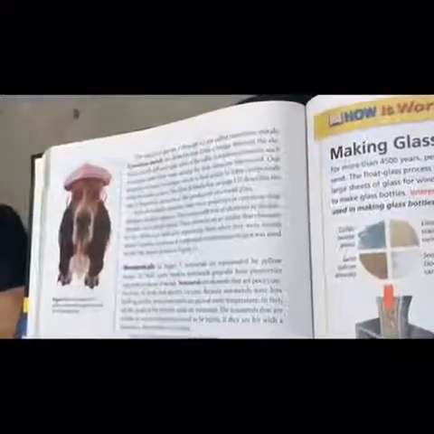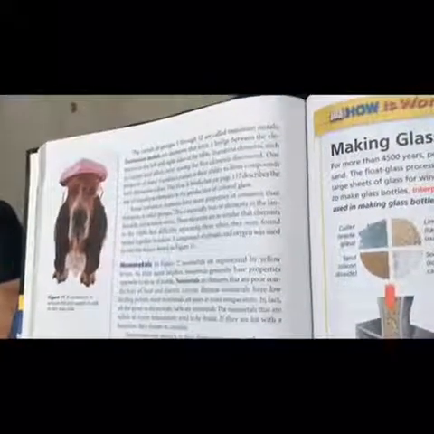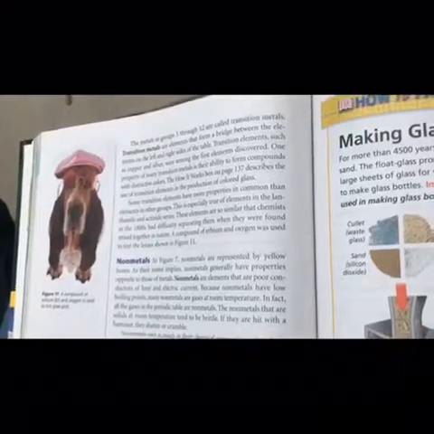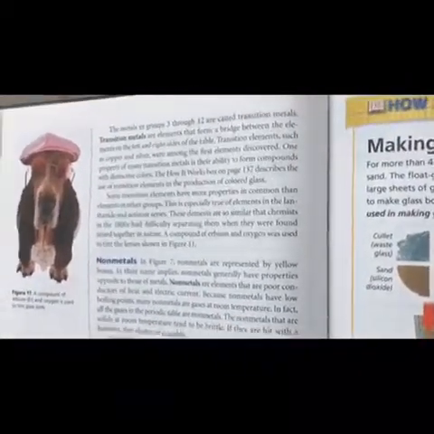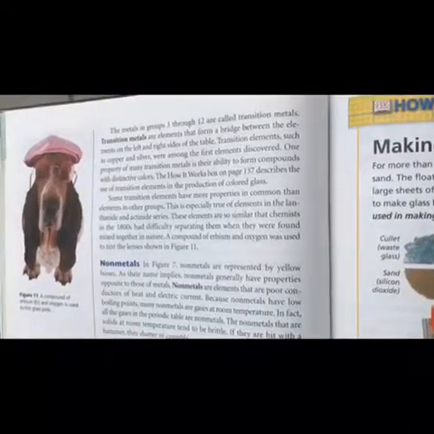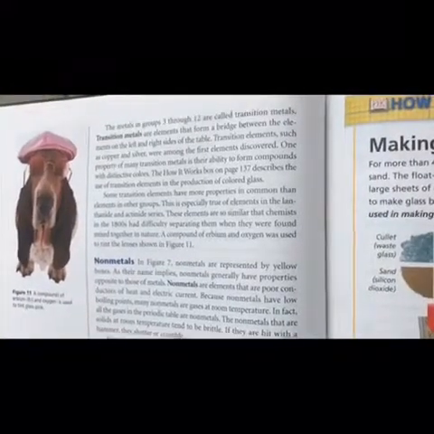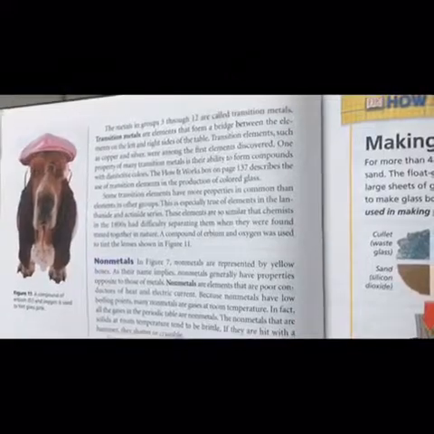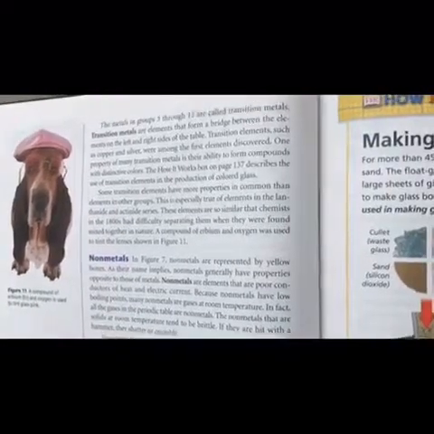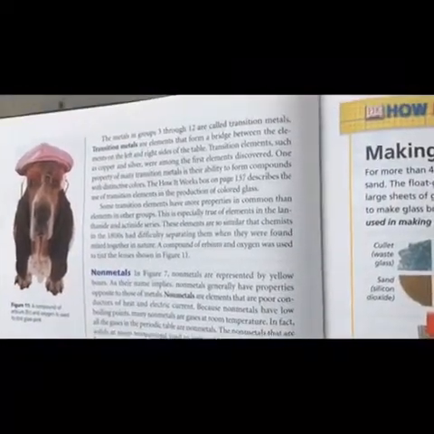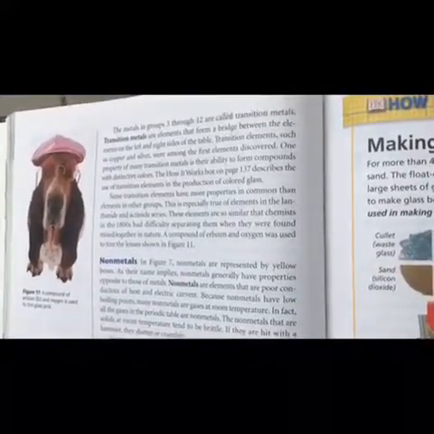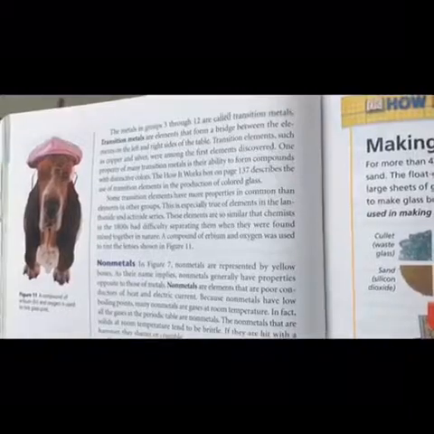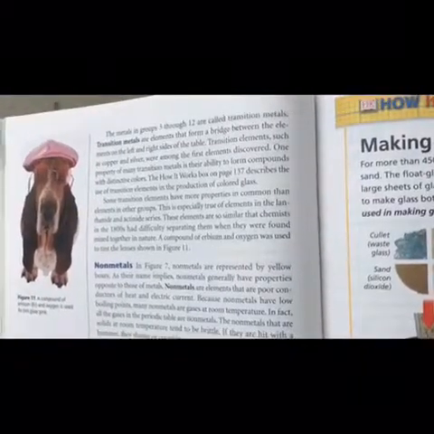The metals in groups 3 through 12 are called transition metals. Transition metals are elements that form a bridge between the elements on the left and the right sides of the table. Transition elements such as copper and silver were among the first elements discovered. One property of many transition metals is their ability to form compounds with distinctive colors. The How It Works box on page 137 describes the use of transition elements in the production of colored glass.